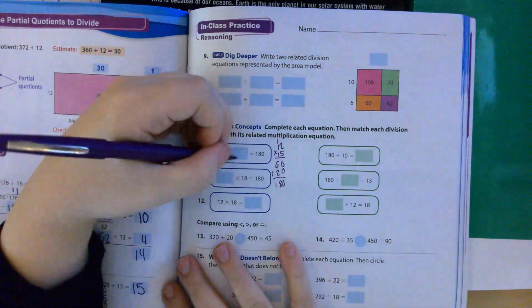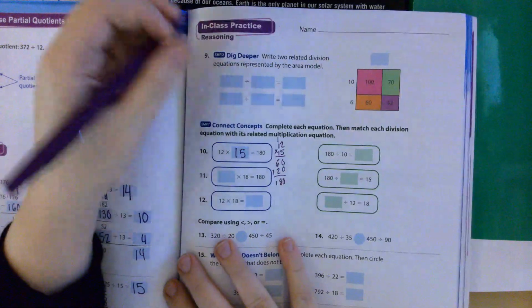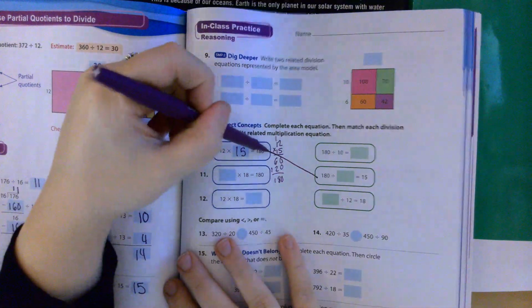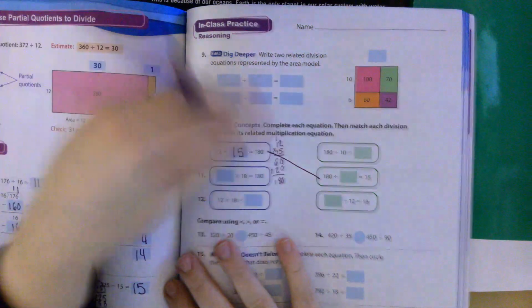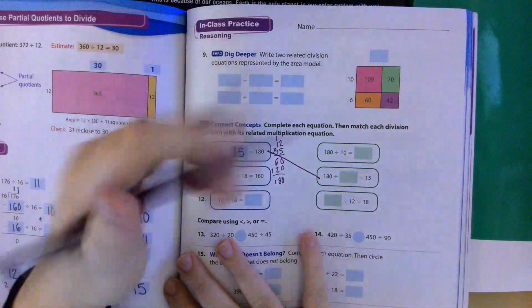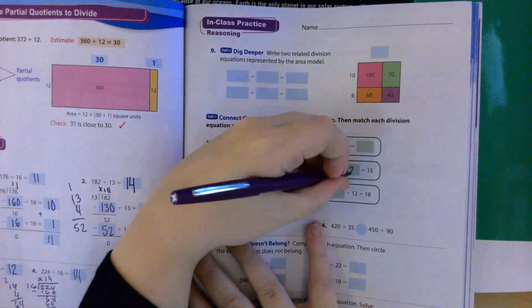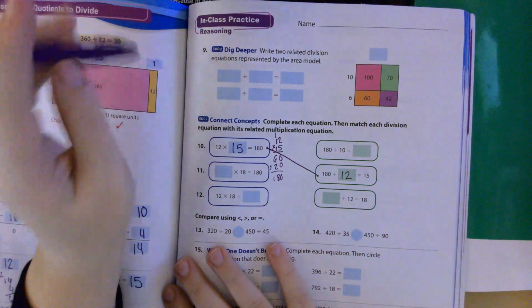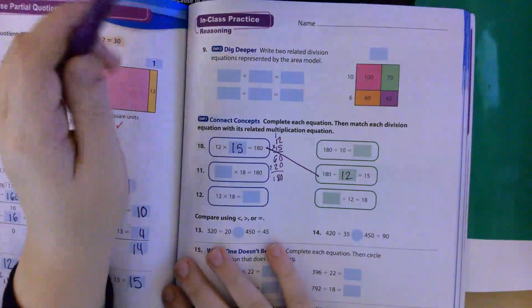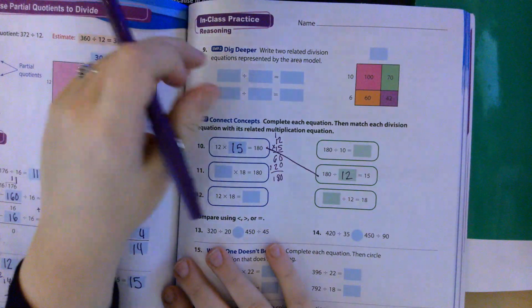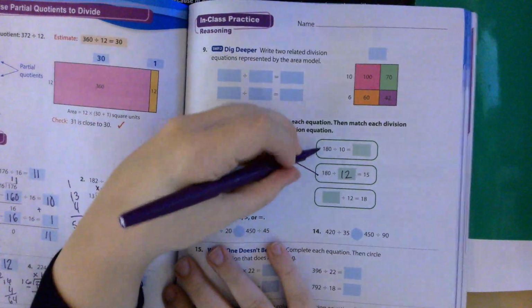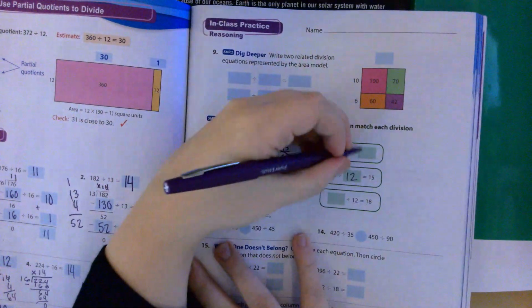Oh yeah, good job, Brentley. All right, connected to the other one that has the same numbers in it. 180 divided by 12 would be 15. Because remember, it goes both ways. What times 18 is 180? Ryan. 10, good. It's what puts a 0 on the end. So 180 divided by 10 is also going to be 18.